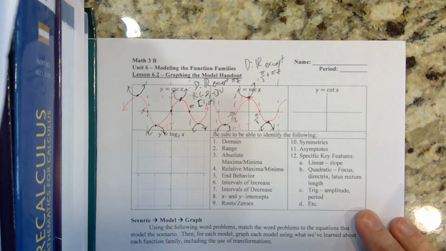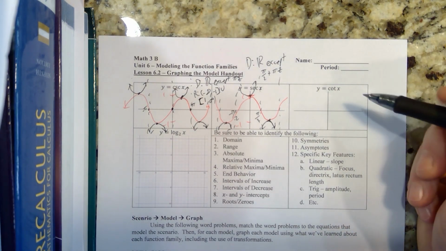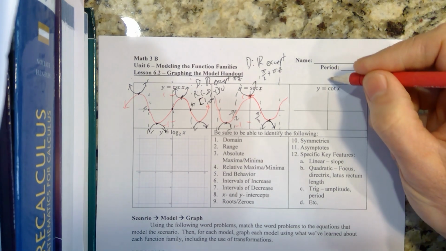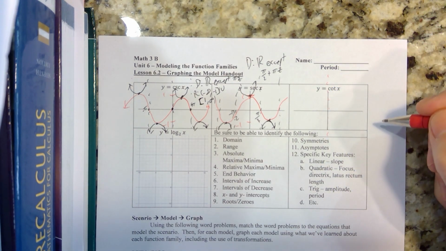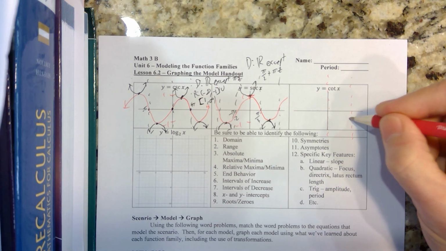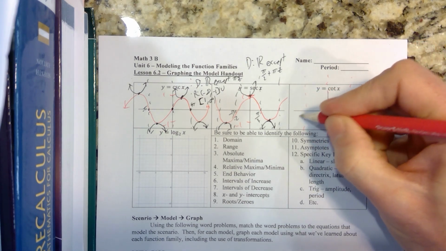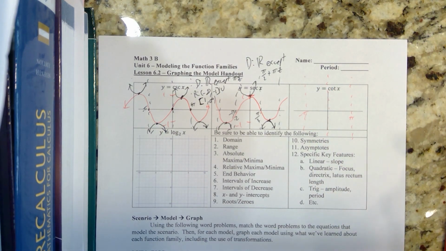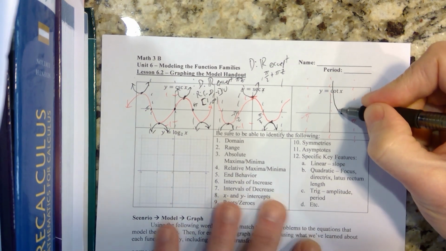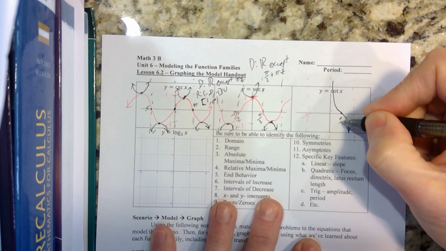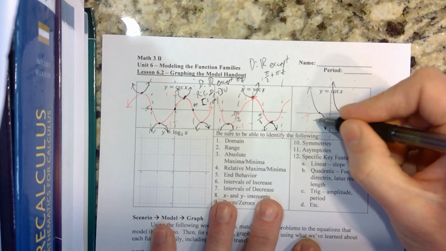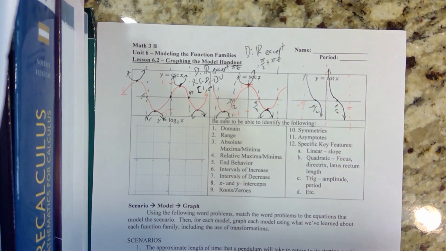Okay, moving on. Cotangent. Oh, strange, we kind of jumped back there. We did tangent already, but cotangent, you're going to have vertical asymptotes at 0, at pi, negative pi, so on and so forth. And we're going to have zeros at pi over 2, negative pi over 2, so on and so forth.